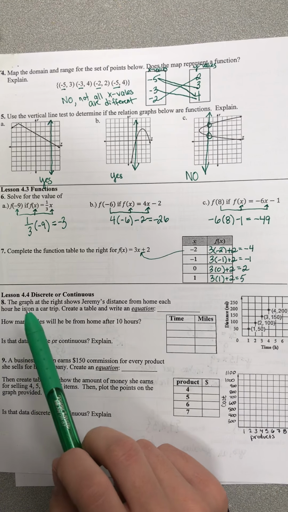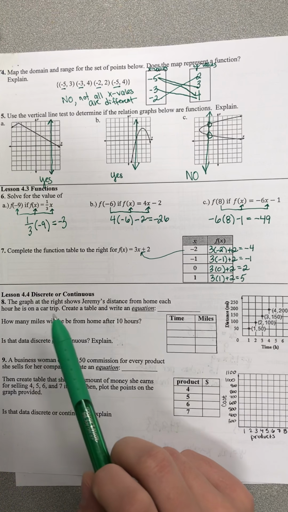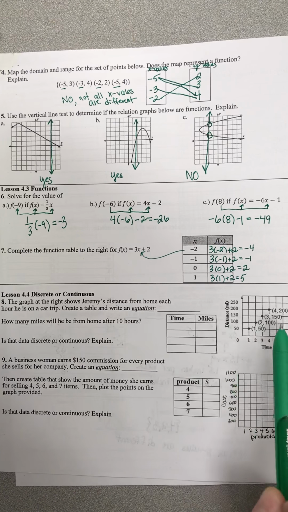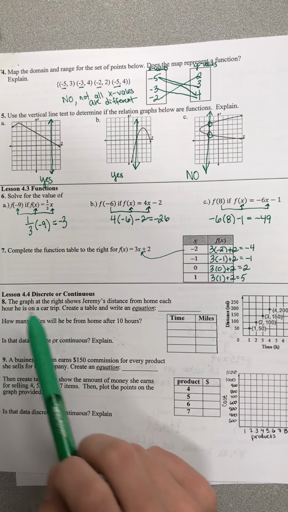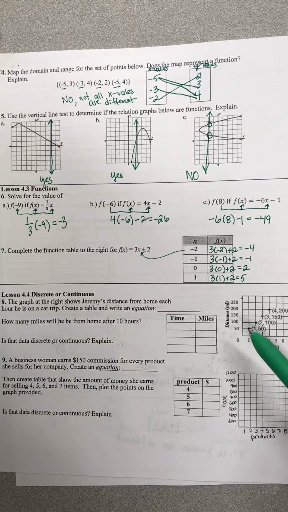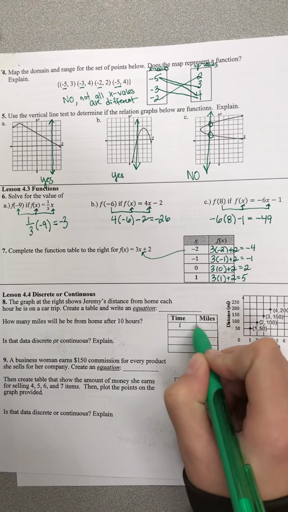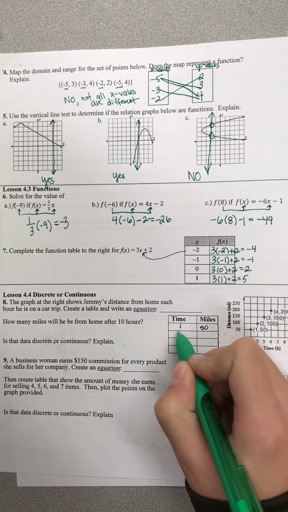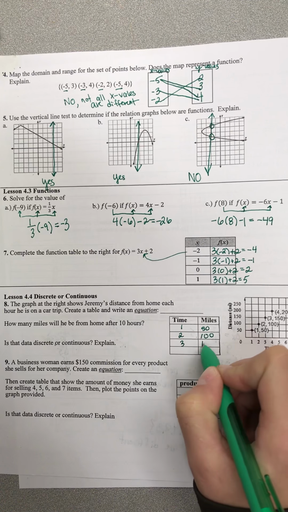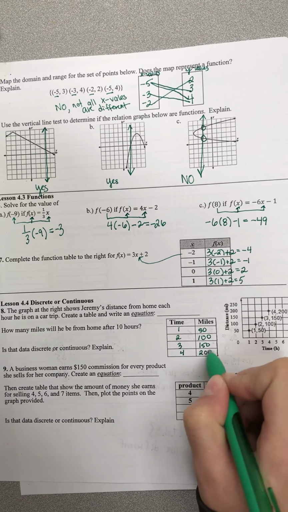So question 8 says the graph at the right shows Jeremy's distance from home each hour he is on a car trip. Create a table and write an equation. So I'm not given any number information in my paragraph or my sentence, so I'm going to develop my equation based off the table. So my points are (1, 50), (2, 100), (3, 150), and (4, 200).